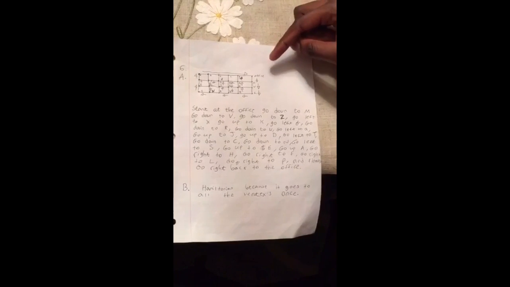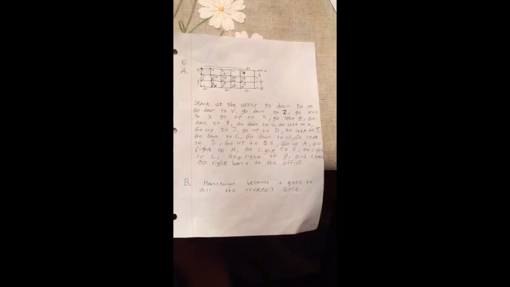So here is our graph. Like the question tells you, you start at the office. Then from the office, we went down to M, down to V, down to Z. Then from Z, we went left to X. Then from X up to O, up to K. And from K, left to G, down to R, down to W.